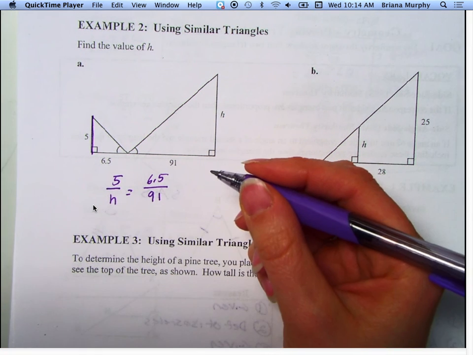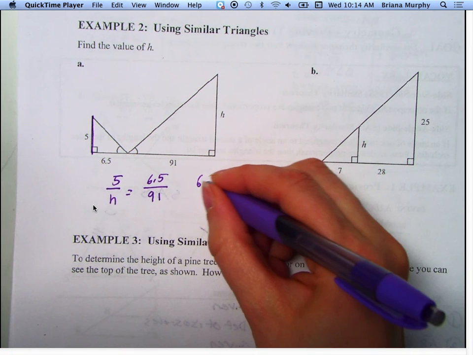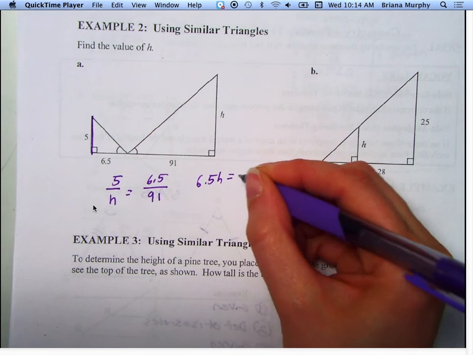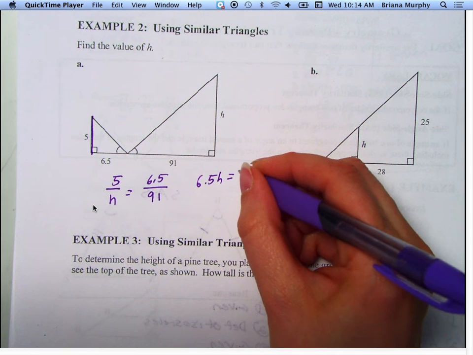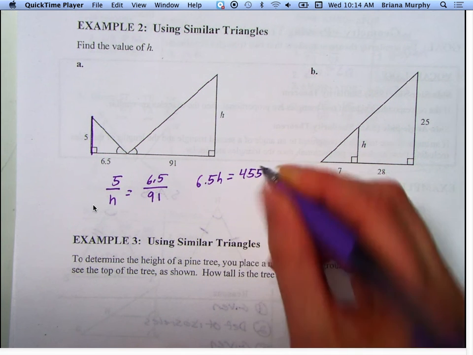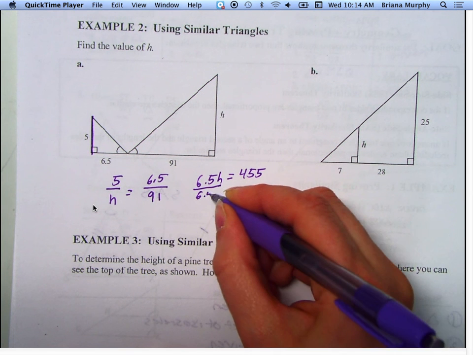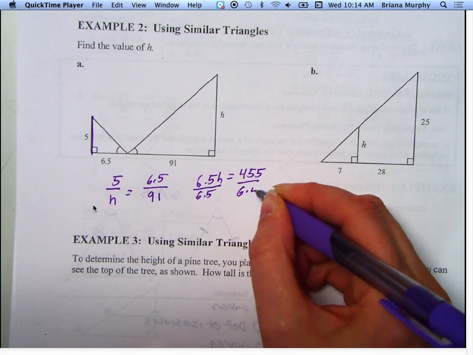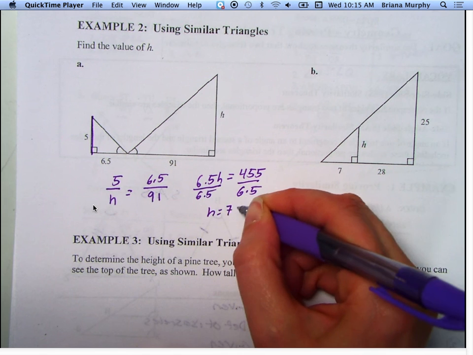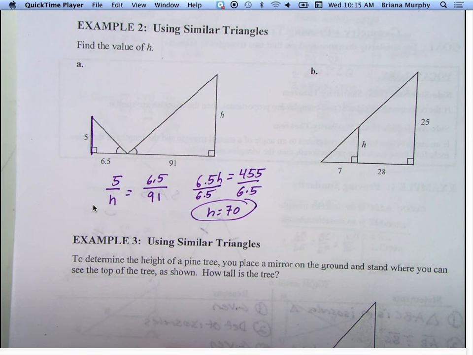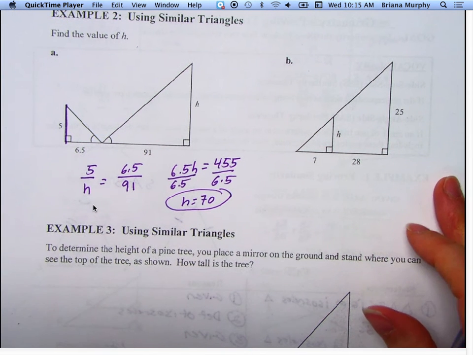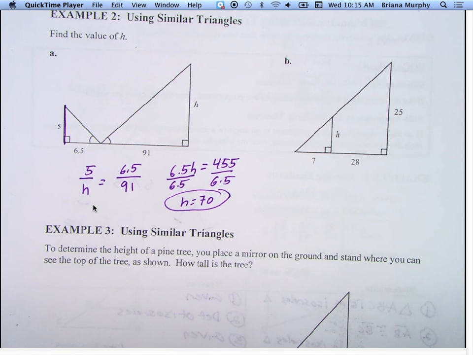And then it's just simple cross multiplying. We get 6.5H equals 455. Then we're going to divide both sides by 6.5. And I get H equals 70. Okay. All right. Why don't you guys try B on your own? I'll give you a minute. Try B on your own.